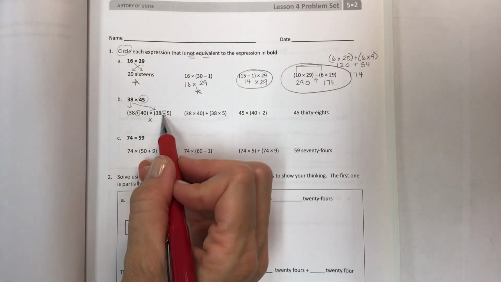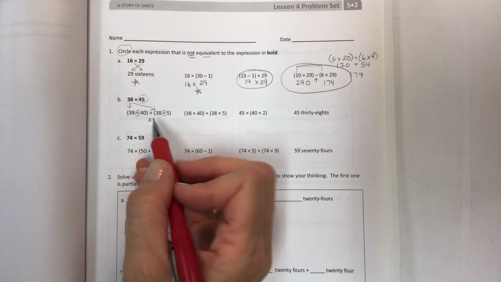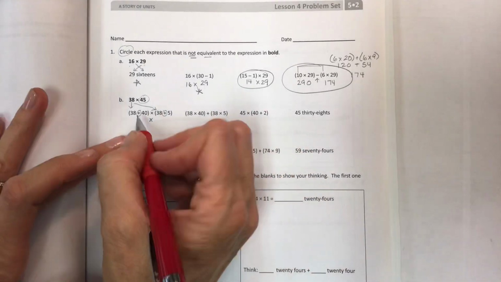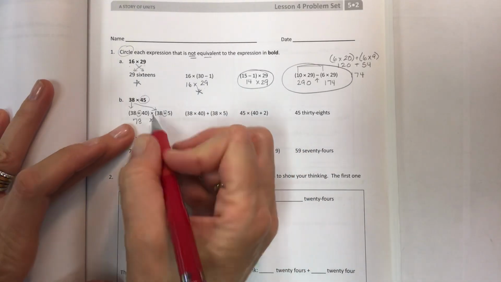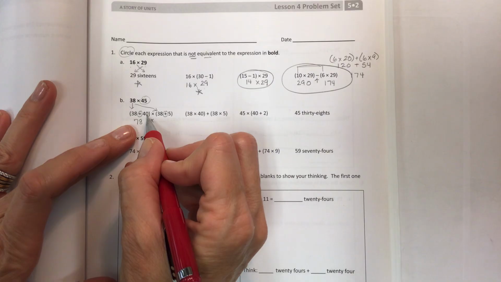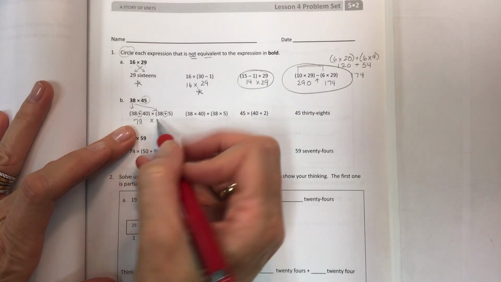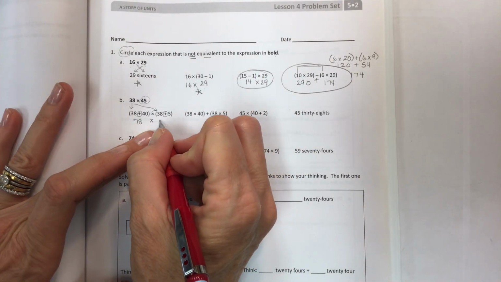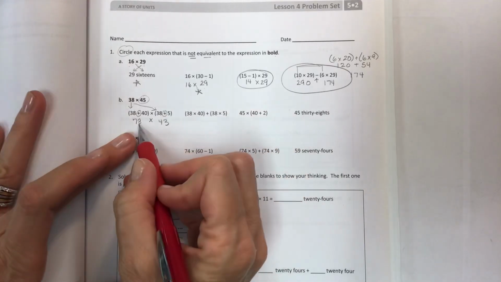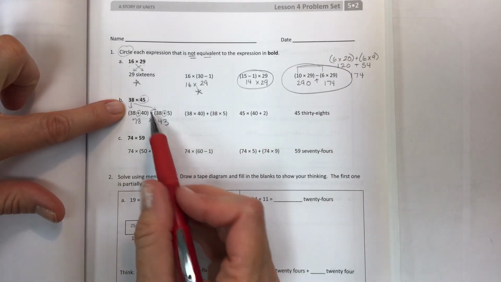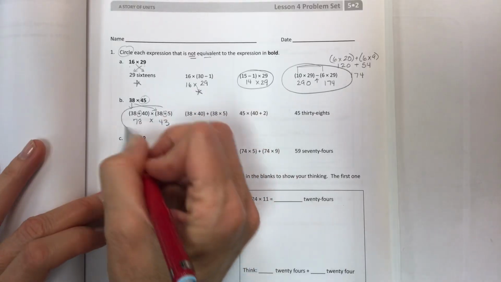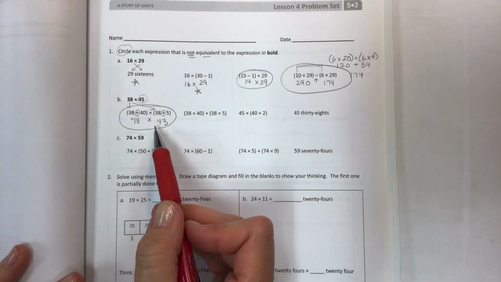So the addition signs here and the multiplication in the middle is going to throw everything off, because I should not be working with 78, because everything in parentheses has to be done first, and I'm not working with 43. So it's not 78 times 43. That's not equivalent. Since it's not equivalent, we're going to circle it.